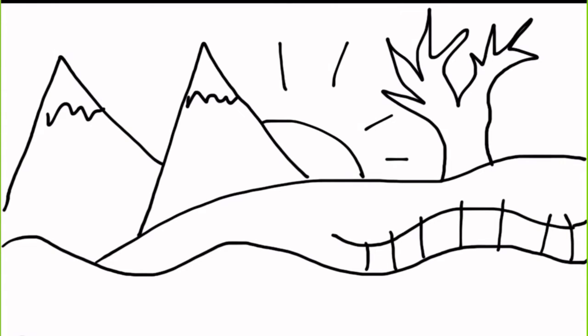So this is our assignment today. We're going to draw a winter-themed landscape. So notice, like when I did my tree, there's no leaves. So think winter, because it's winter. And we are going to draw it, and you're going to trace over all of your pencil lines in Sharpie. That means all of them.